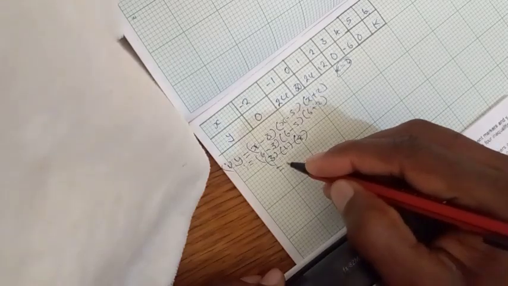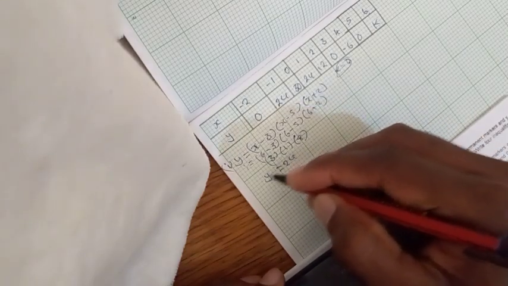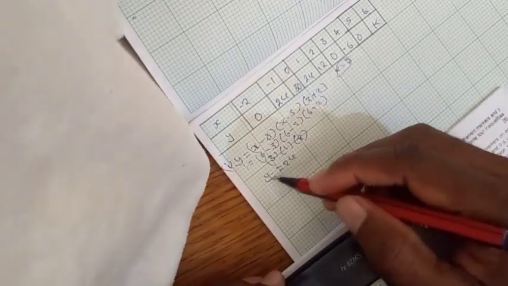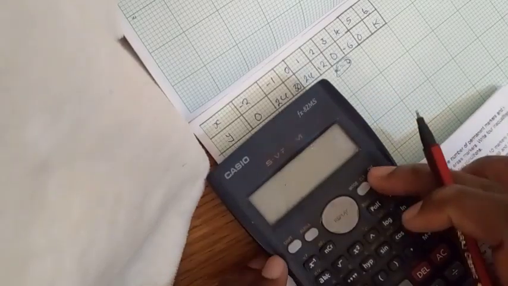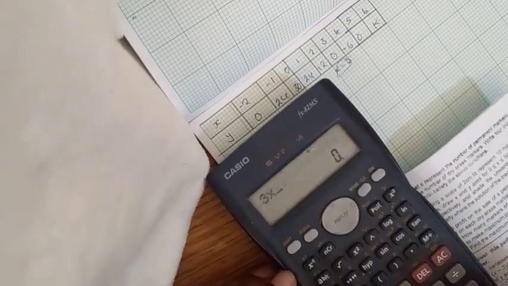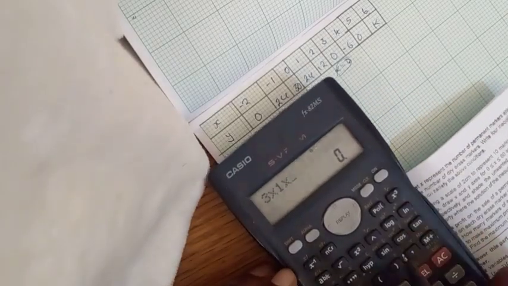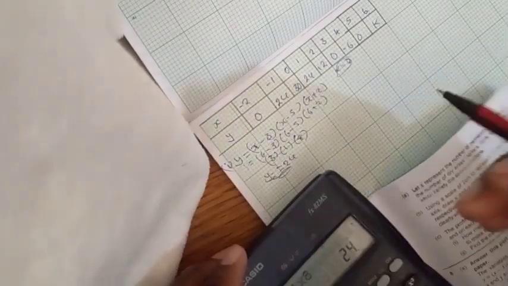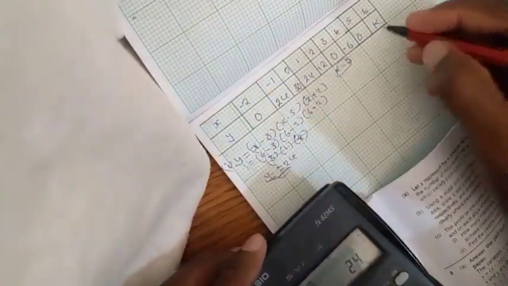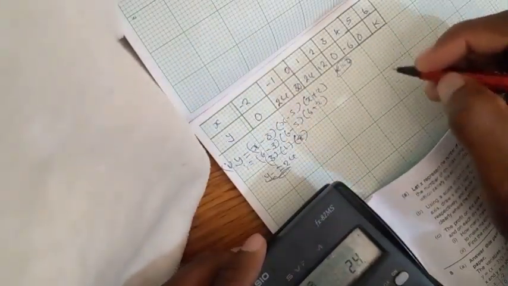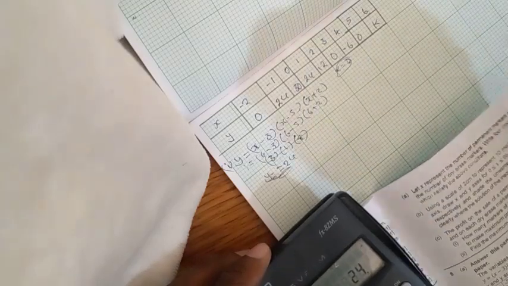So this is equal to 24. This is the value of y. The value of y is equal to 24. If you want, you can do it as 3 times 1 times 8. You will still get 24. So brackets simply means multiplication. So we have the value of k, which is 24. You are done. This is 1 mark only.